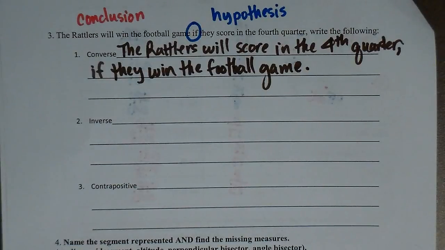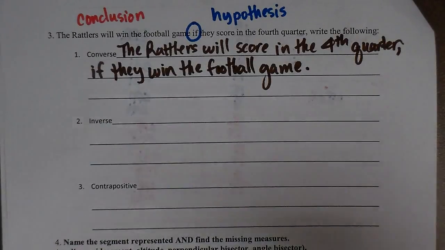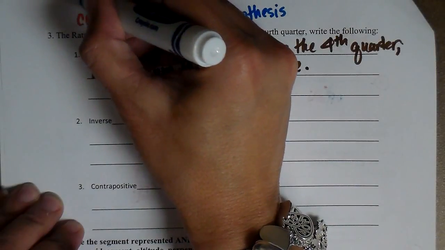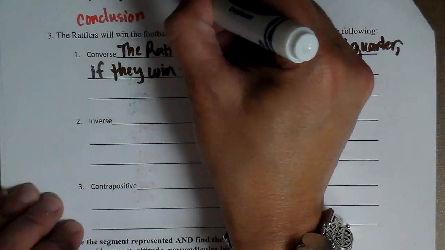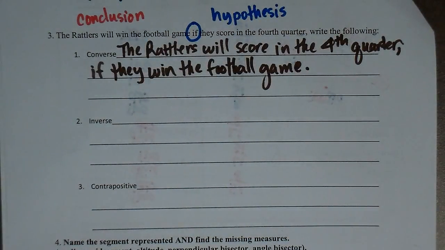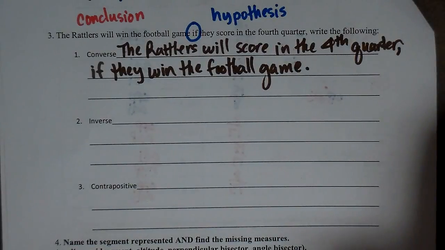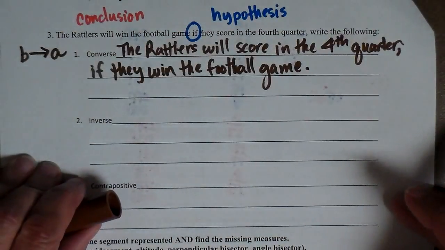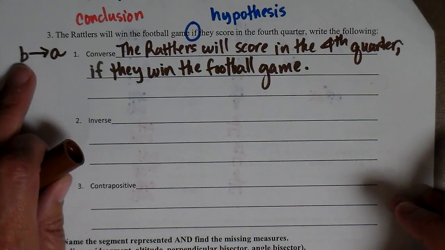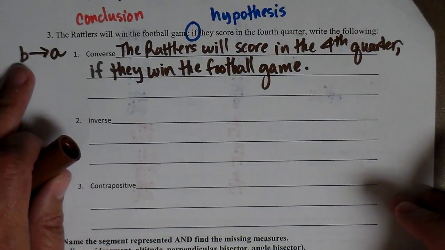Now, what I've done for the converse is switch the values. If you remember what you have set up here, the original is if A, then B. If A, then B. The converse is written if B, then A. So you're going to switch it. Okay? If B, then A. The first one is always the hypothesis. Hypothesis. That's what happens when you get done with trig right before you do this video.